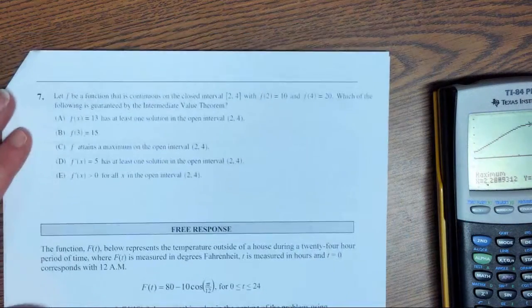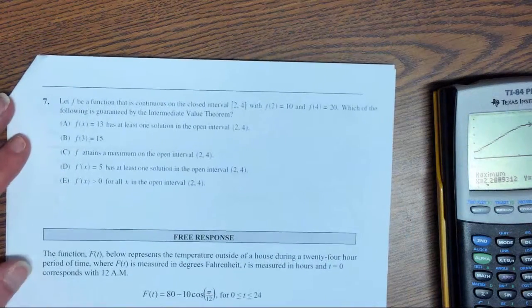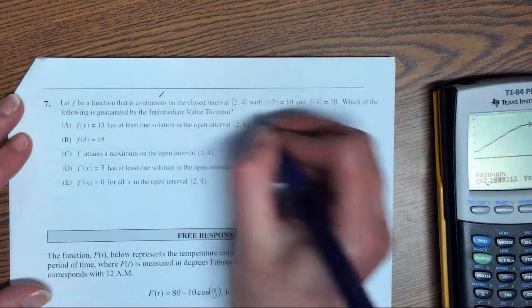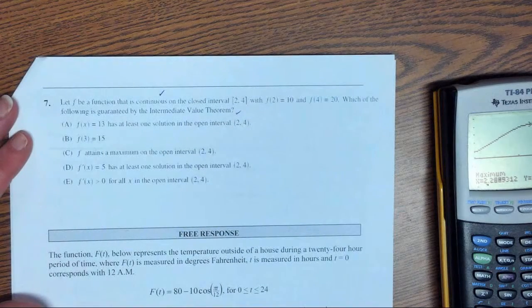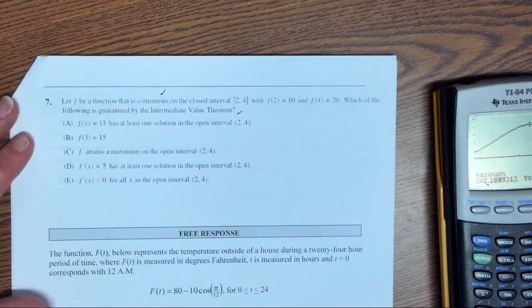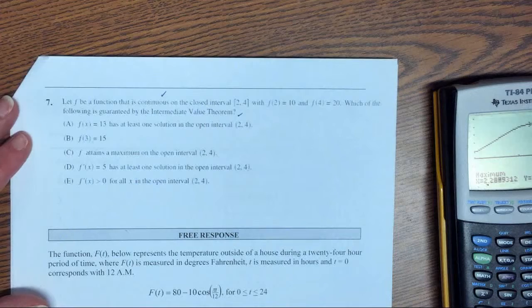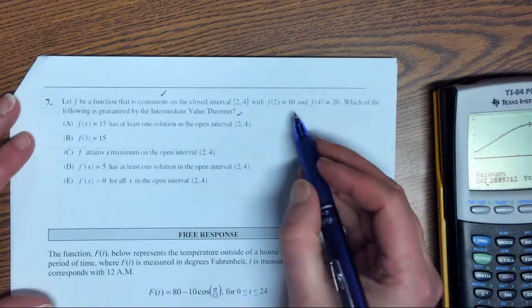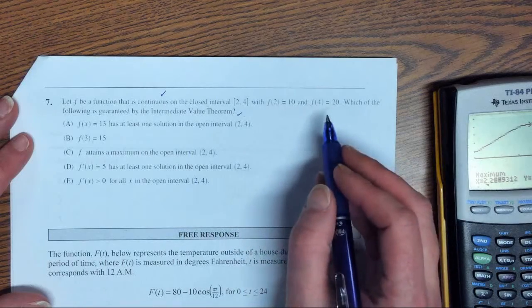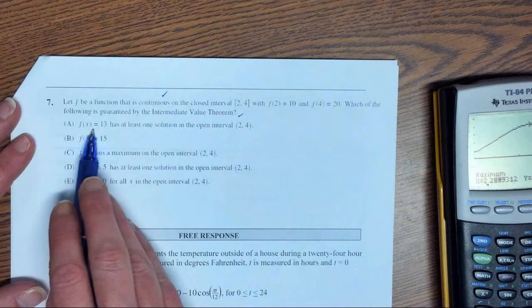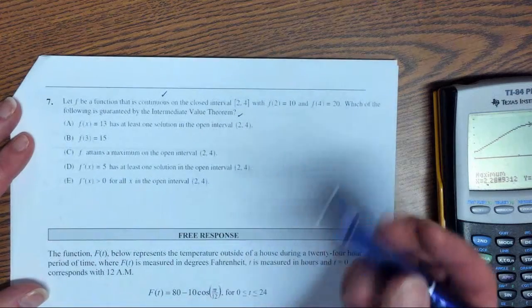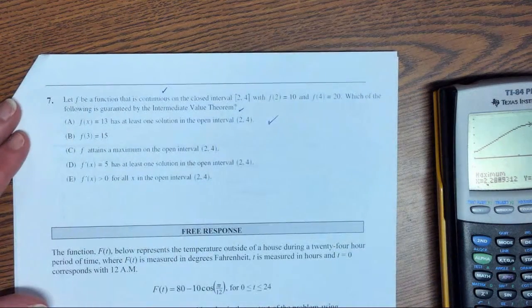Okay, number 7, last multiple choice. Let f be a function that is continuous. Continuous, check. And it's talking about IVT, so that works. On the closed interval 2 to 4, f of 2 is 10, f of 4 is 20. Which is guaranteed by IVT? That means if I'm going from 10 to 20 for my y values, I have to pass through everything between 10 and 20. So, number 1, f of x equals 13 has at least one solution. Yeah, 13 is between 10 and 20, so yes, it guarantees that.